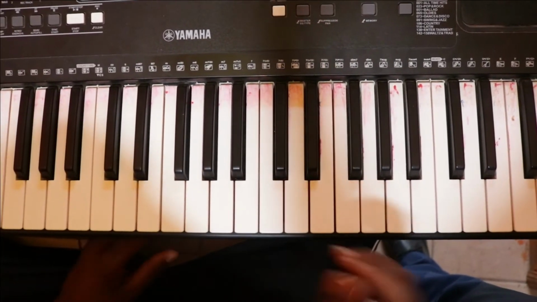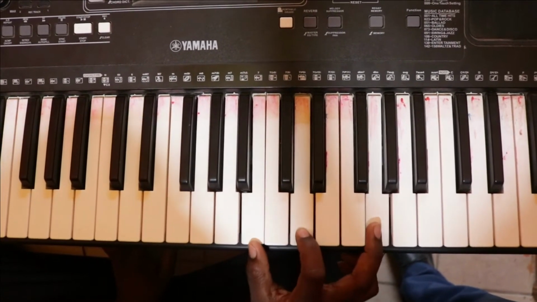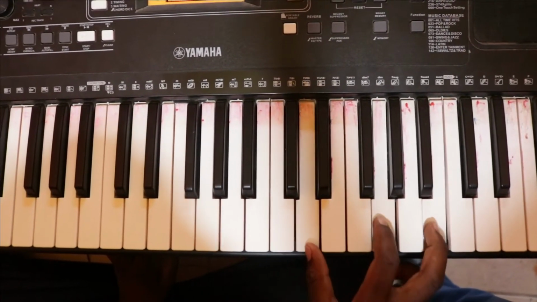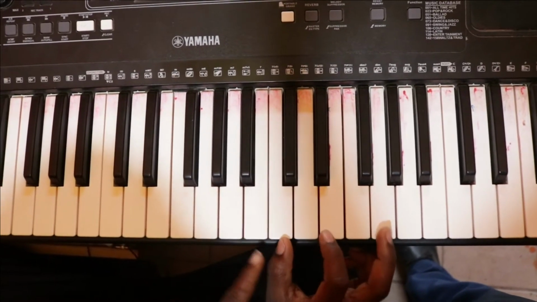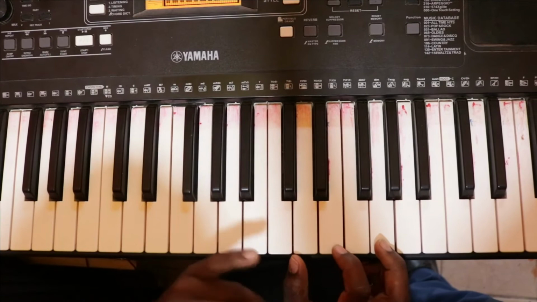Let me break down the chords as I have played them. I started here with G, this G, the last inversion. Then I went to the inversion of C. This is C, E, G. This is what we call the C chord.